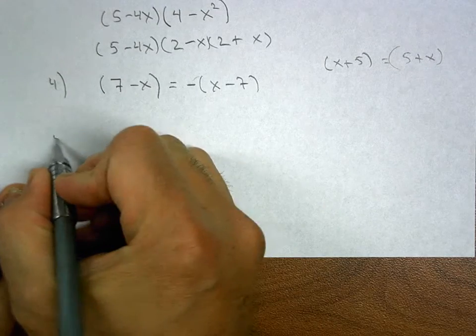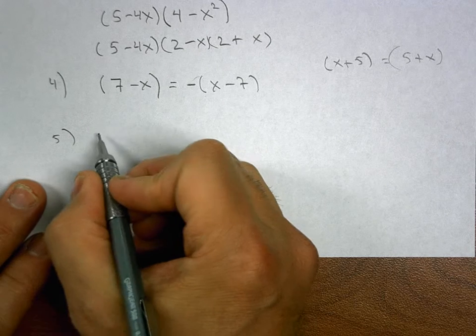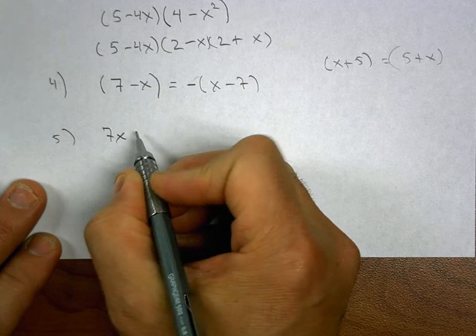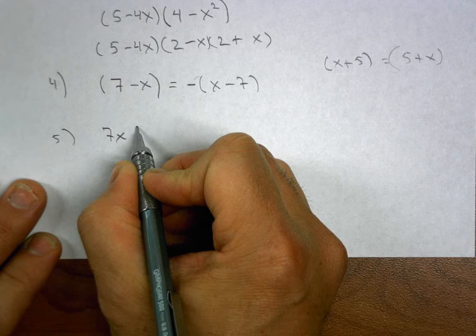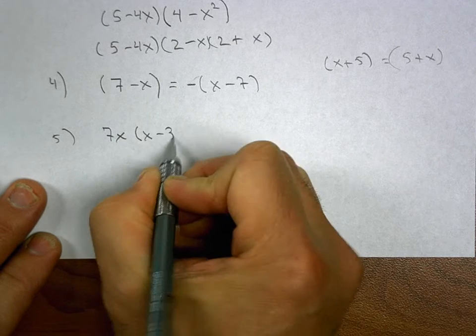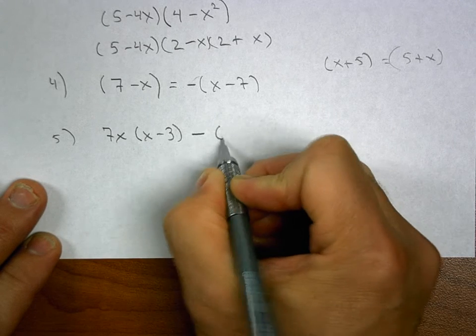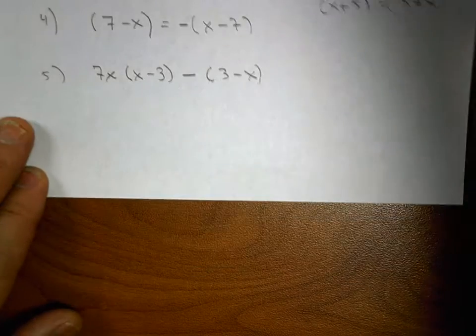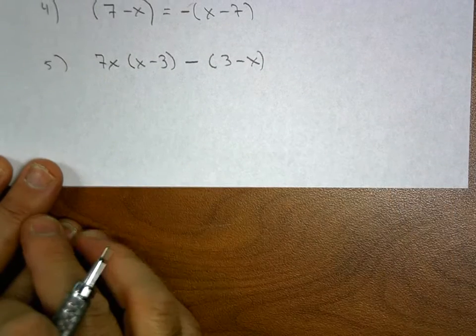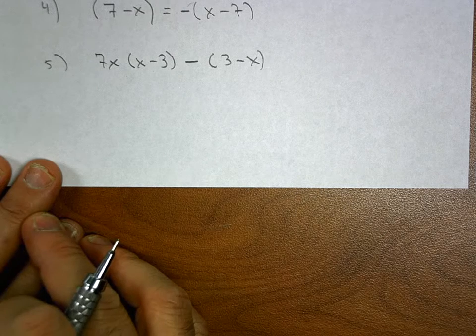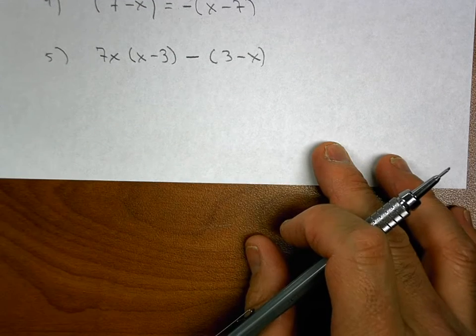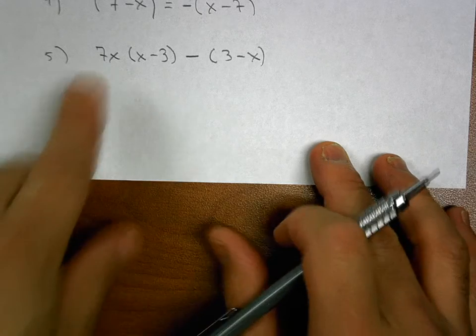Okay, so number 5. Let's say we have 7x times x minus 3, minus 3 minus x. And again, we're factoring. Okay. Is there a GCF out of these two terms?